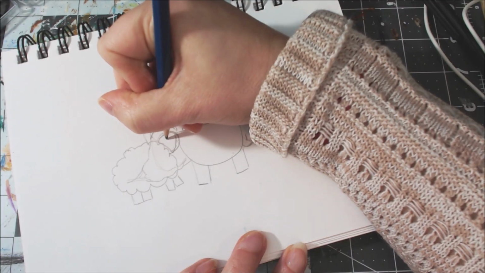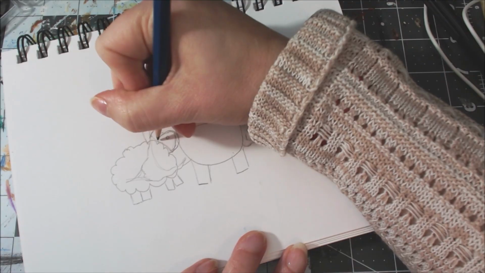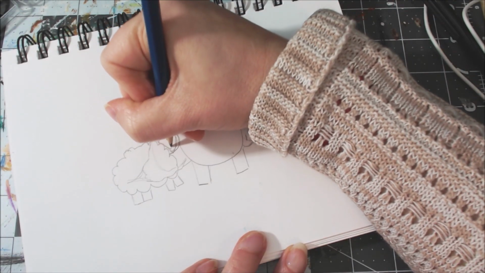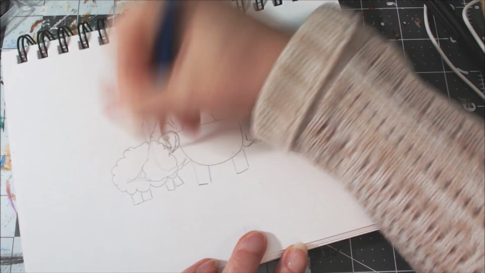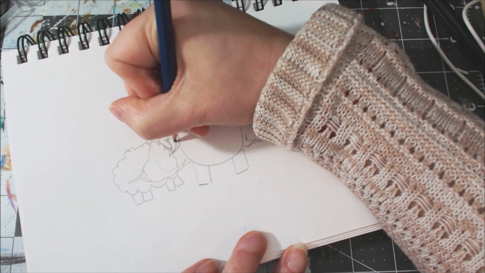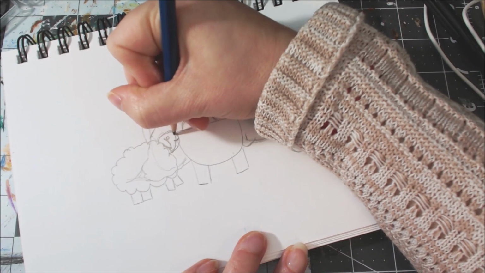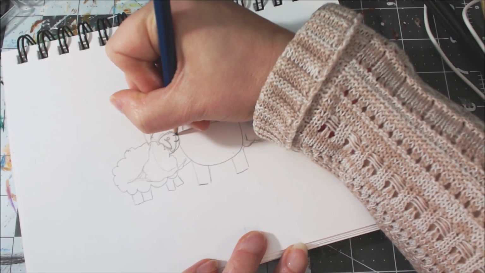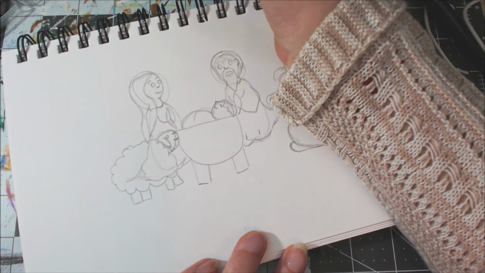His eye is going to be right here. Ear. And his mouth right there. And then his little nose. We'll just draw a line right there. So there's our sheep.